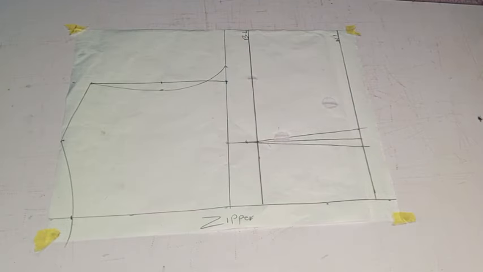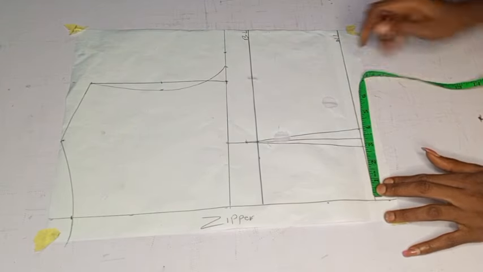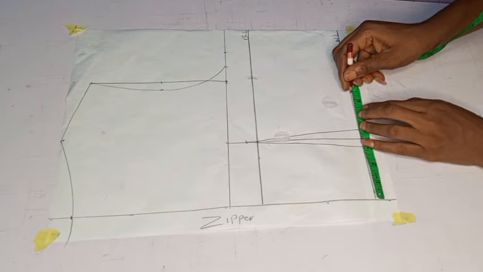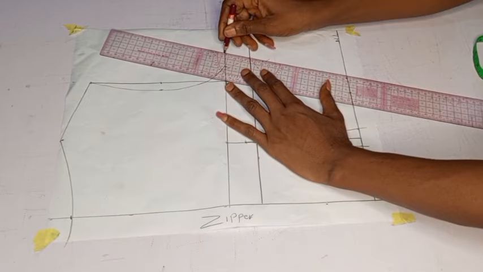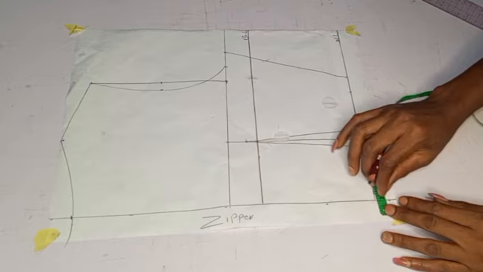The next thing is to input our measurement. We've already marked our bust measurement. I'll add my seam allowance, come to the waistline, divide my waist by 4. I'm going to mark it right here and add my seam allowance. Like I say, we are not going to replace that dart because I'm going to be taking it out from the side, and I want the waist very snatched, so we are not replacing it.